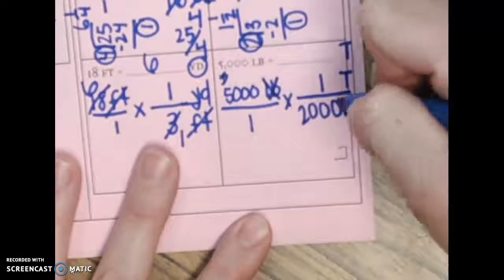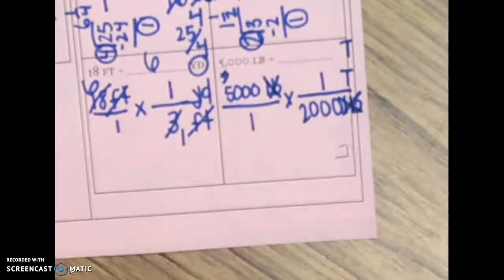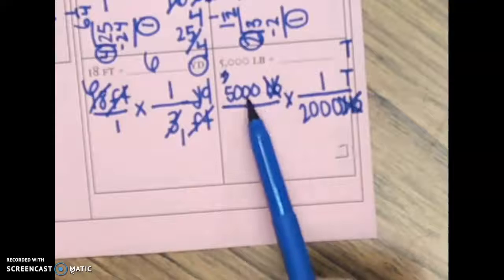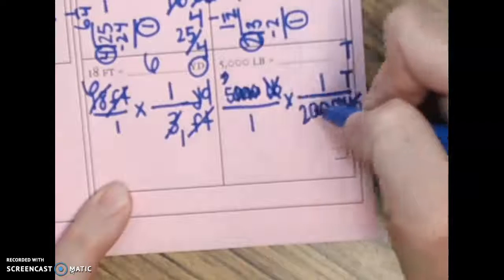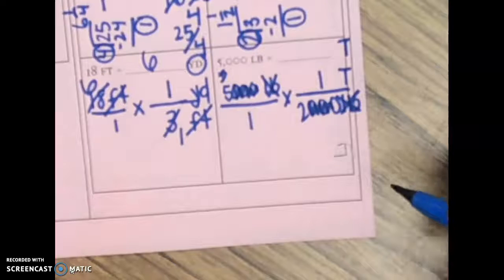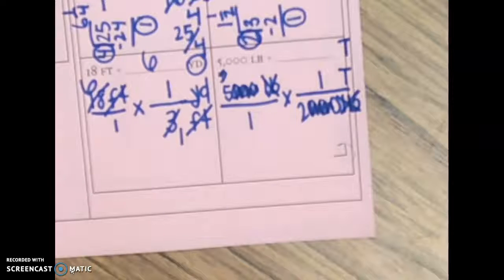Our pounds go away. Can we cross cancel? Yeah. Do you guys see how this guy has 3 zeros and that guy has 3 zeros? They go away when they match. That represents dividing by 1,000. So we're left with a 5 and a 2. Does that look prettier for you? Yeah. Much more manageable, isn't it?